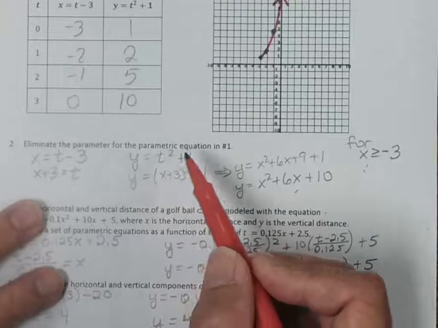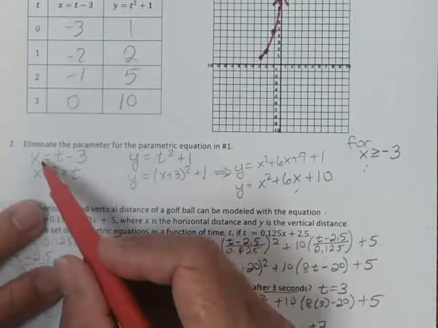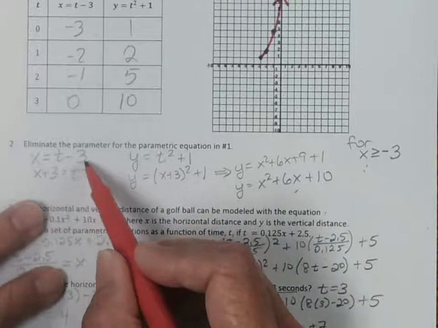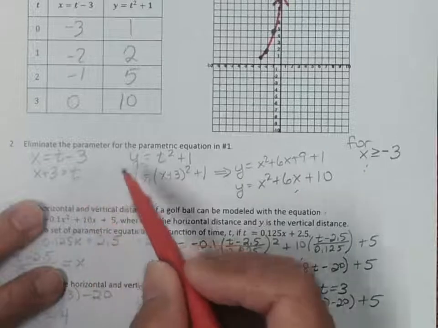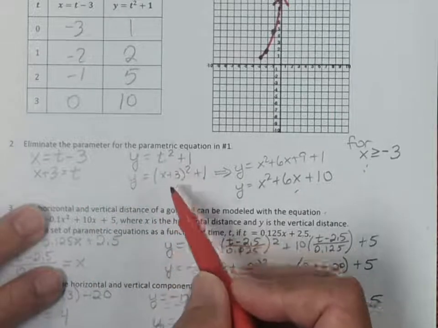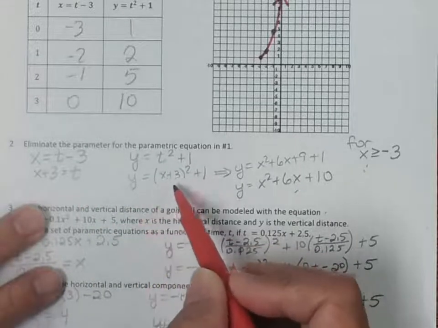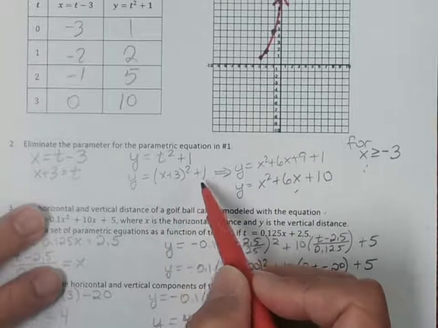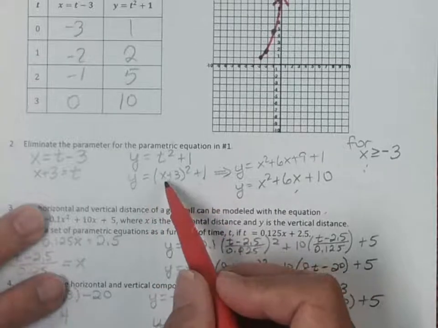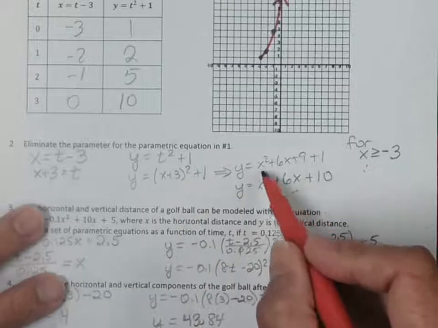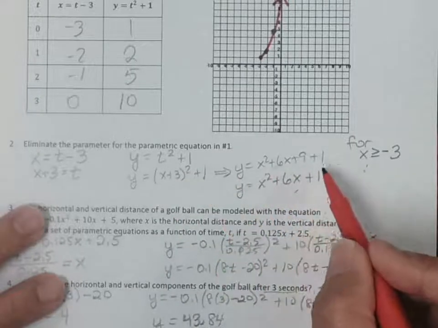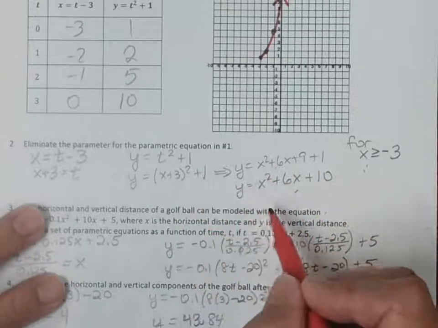Eliminate the parameter for the parametric equation from number one. So if I've got x equals t minus 3, I want to get t by itself, and then I'm going to substitute that t value into the y equation. So I could leave it like this, which is the vertex form of a quadratic, or I could multiply out the x plus 3, and I have x squared plus 6x plus 9 plus that 1. So either equation is fine.